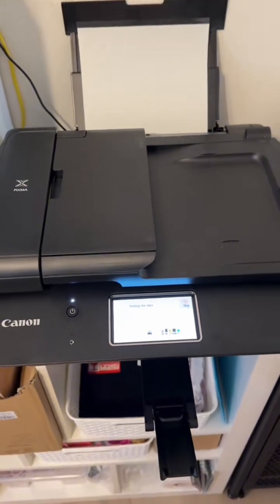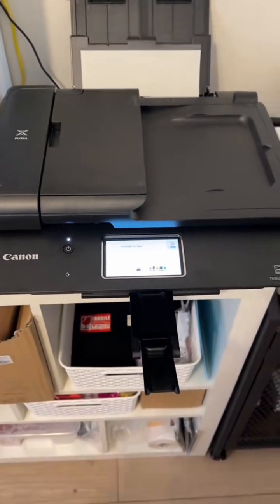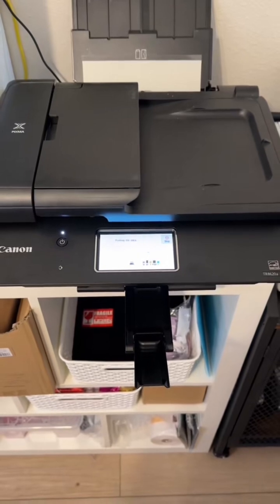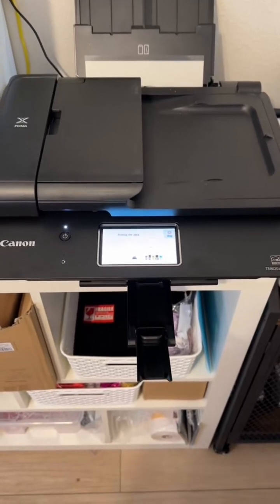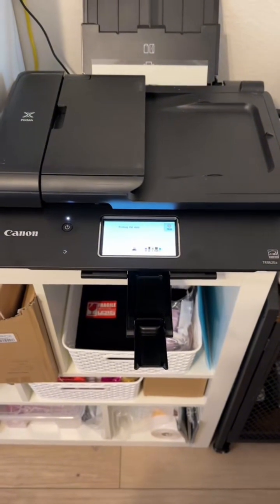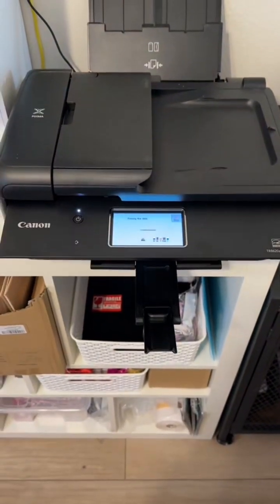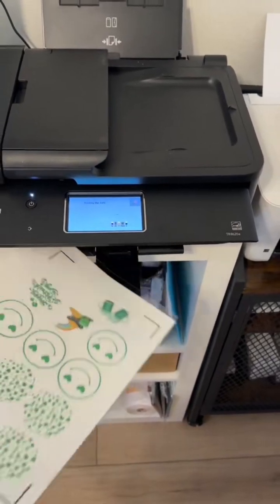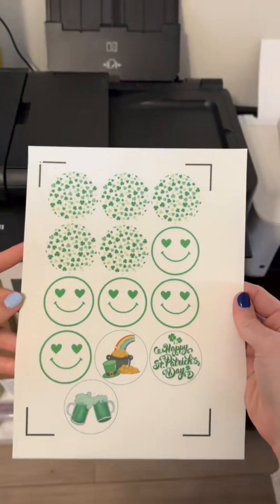Depending on how much you have on each sheet will dictate how long it takes to print, or how intricate the design is. This print job I'm going to speed up for you, but it took about 4 to 5 minutes to print in total. And you can see it's come out nice and clean, nice and vibrant colors.